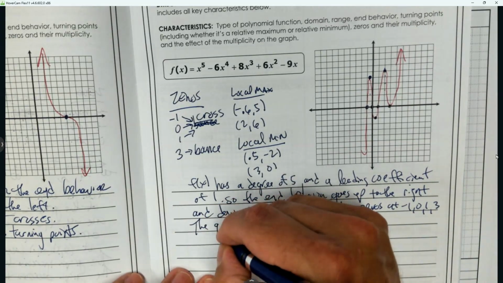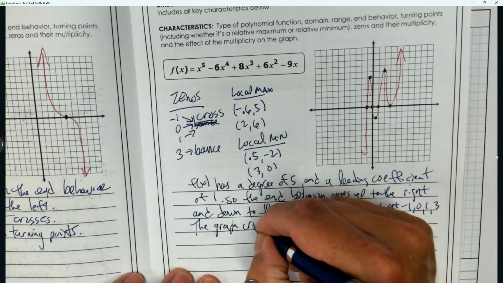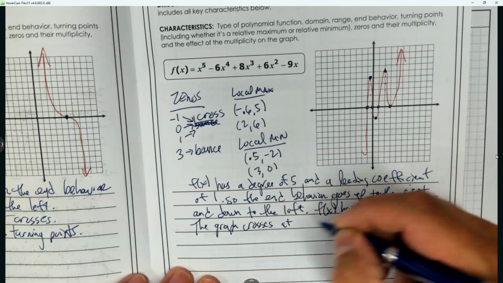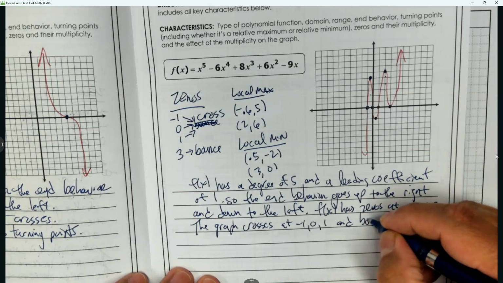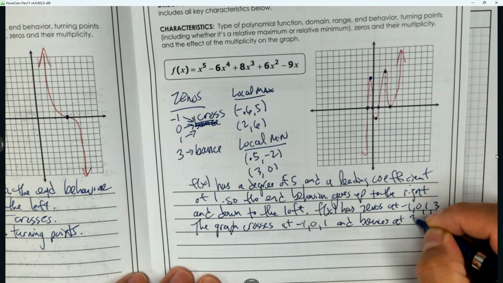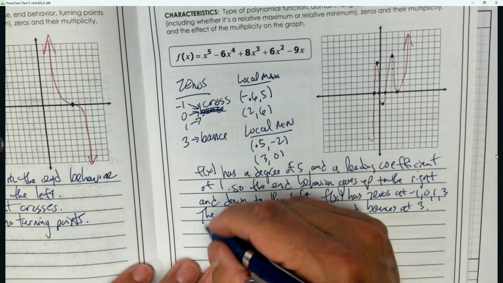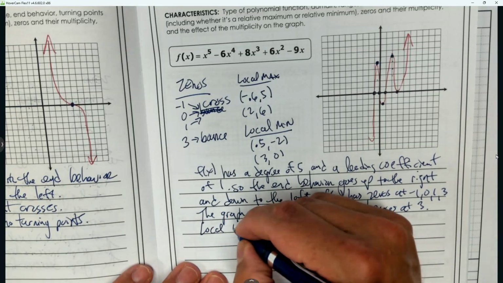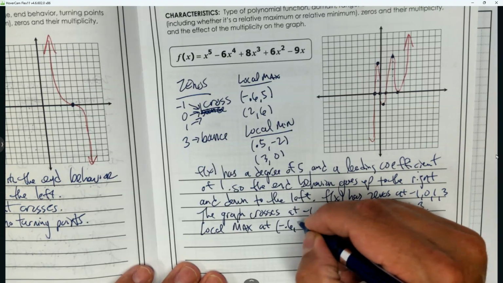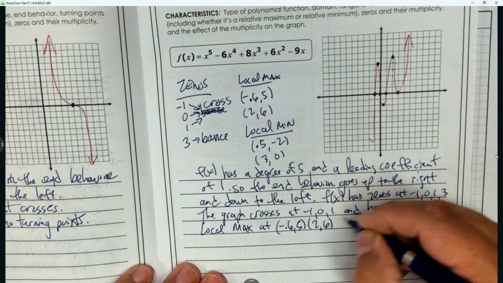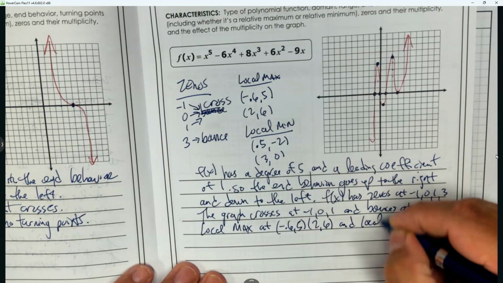The graph crosses at -1, 0, 1 and bounces at 3. Turning points, local maximums at, and we write down the local maximums and local minimums.